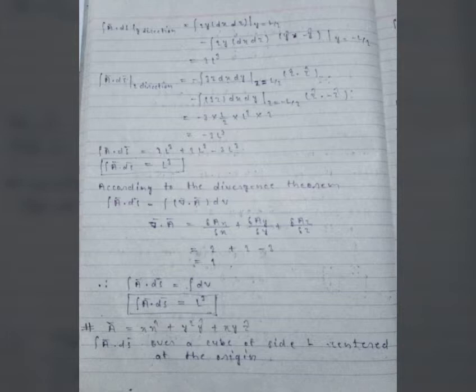Next, again I take an example for divergence theorem, where I am going to take A to be equal to x x-hat plus y square y-hat plus xy z-hat, and again I want to calculate its integral A dot ds over a cube of side L centered at the origin.